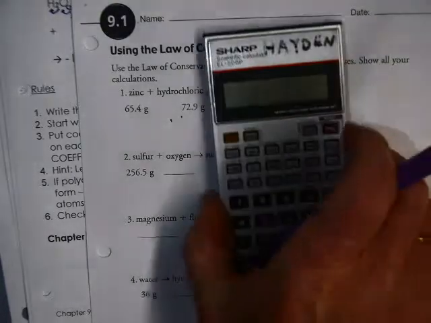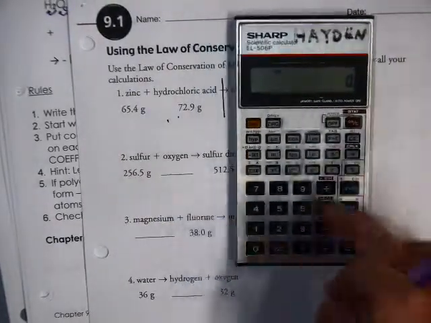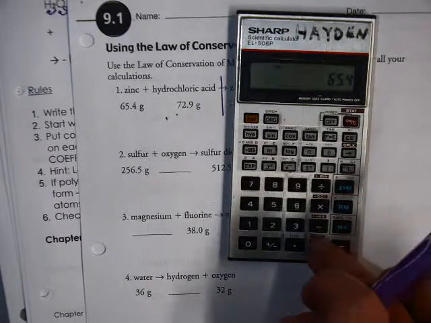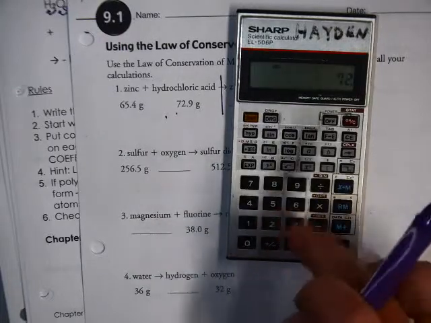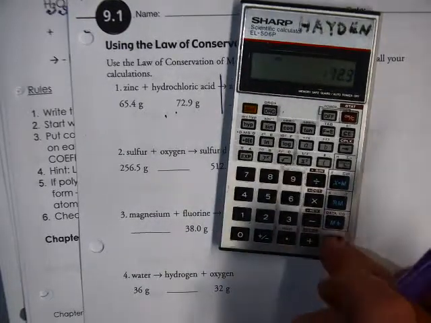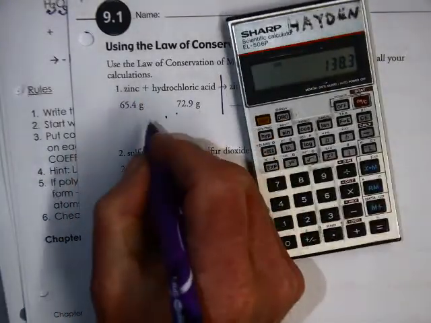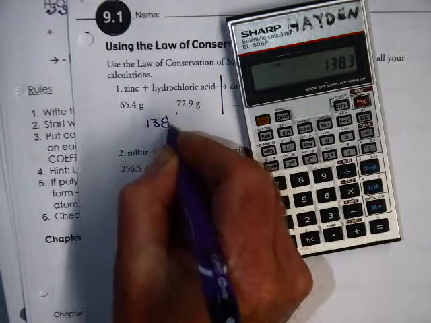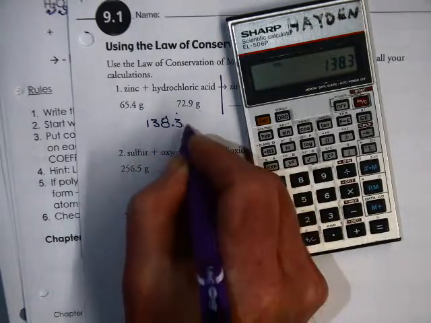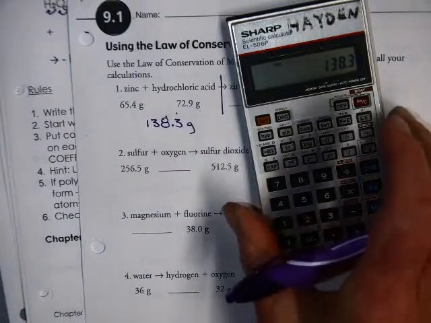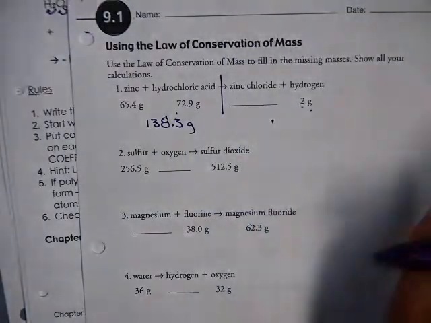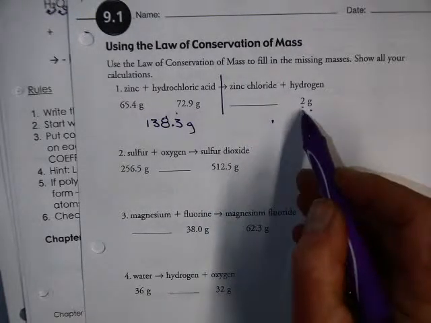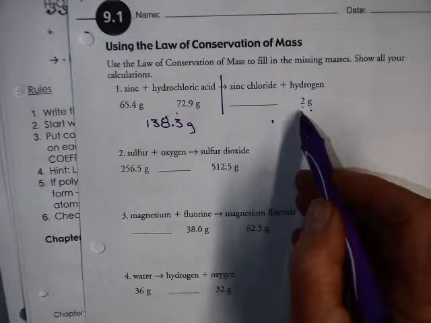Okay, so let's do this first one together. So I've got 65.4 grams of zinc plus 72.9 grams of hydrochloric acid. So I end up over here with 138.3 grams of reactants, right? So that means how much zinc chloride I'm going to make if I only get 2 grams of hydrogen out of the deal. 136.3.